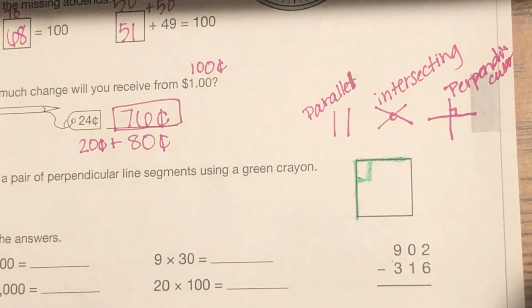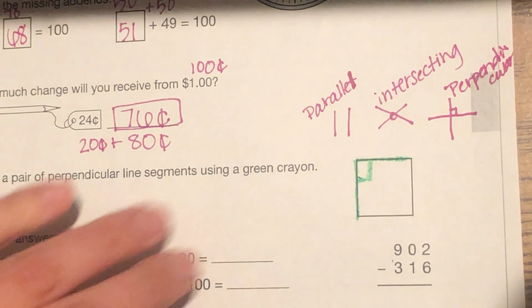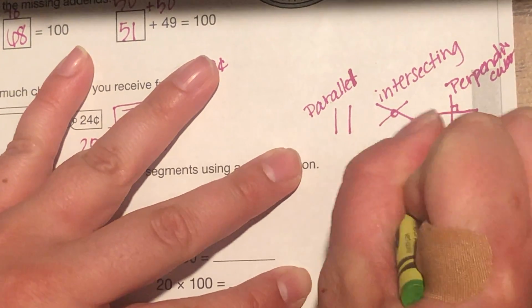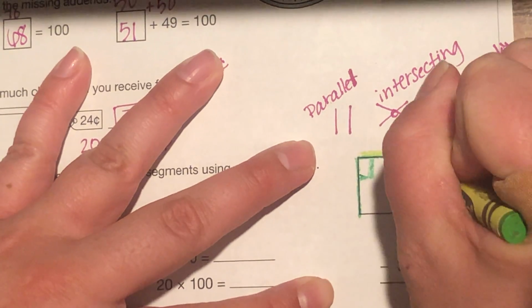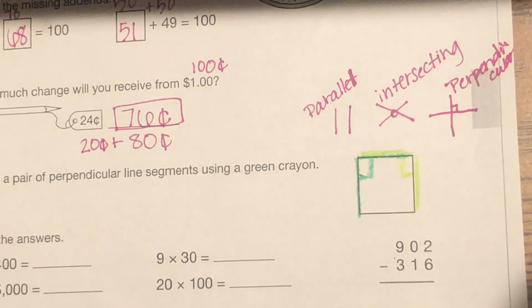Okay. With a different green, I'm going to show you another 2. You don't have to do this, but I just want you to know there's more than one answer. And so that's how I'm going to show you. Okay. So another option would be this line and this line. They make a right angle.